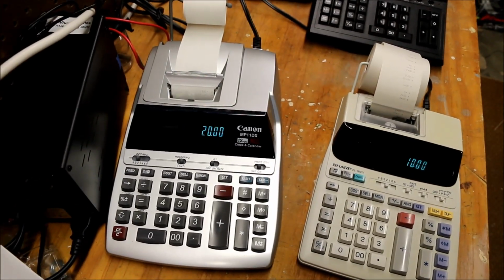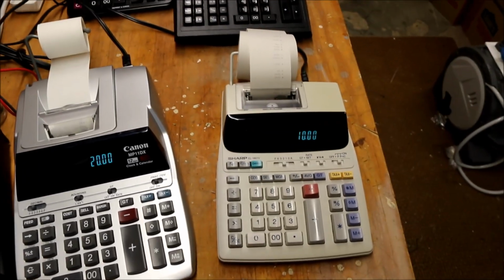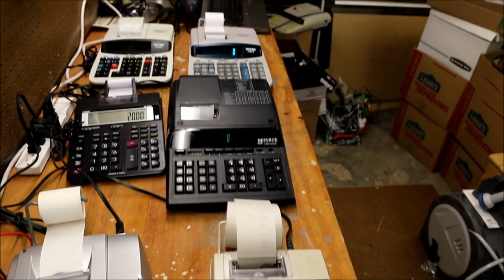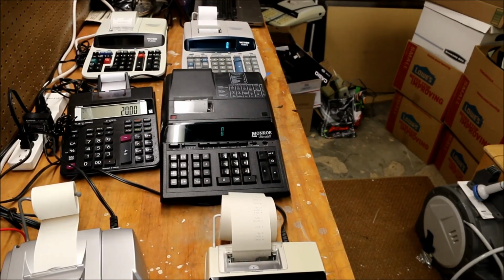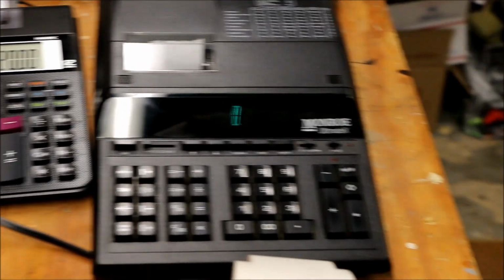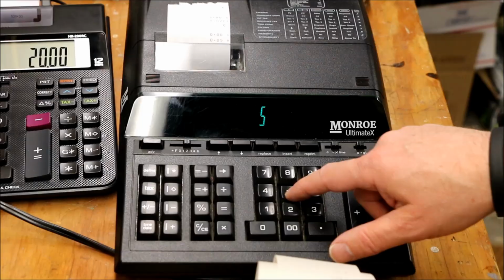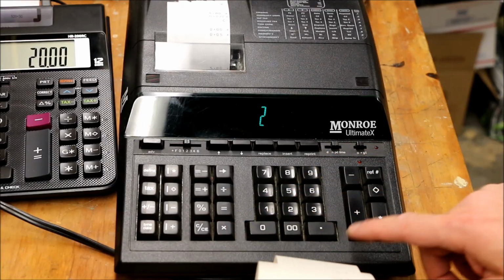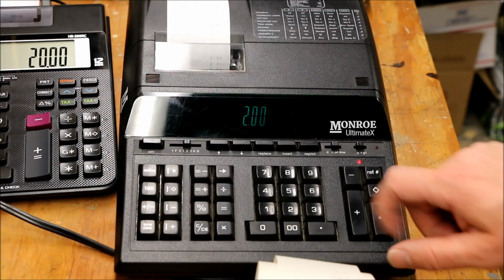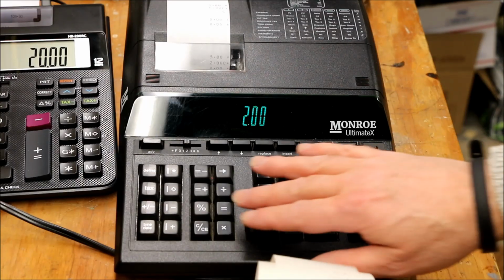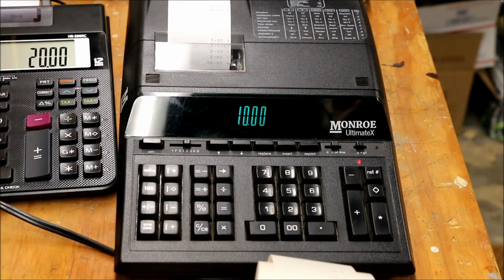Okay, the Canon behaves the same way, but most of the others do not. On the Monroe, 5 times 2 add, it's just going to add the 2. We'll add that again, and then if we press equals, you get 10.